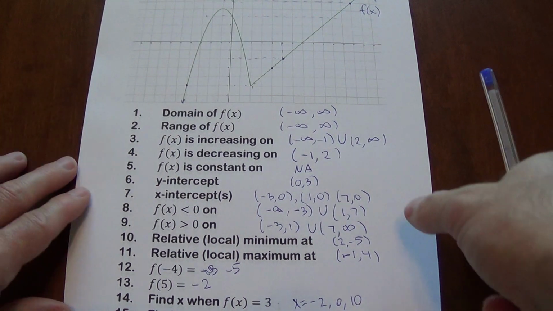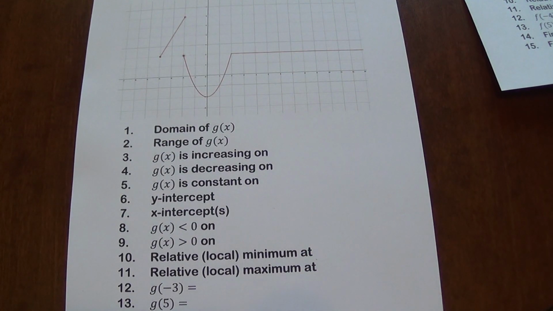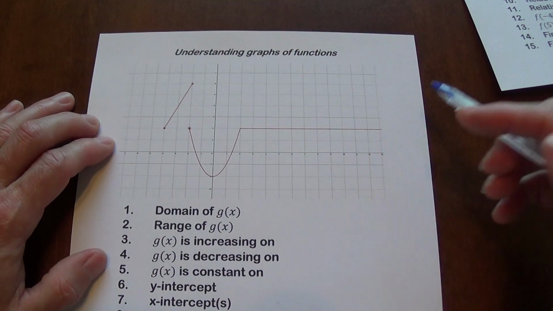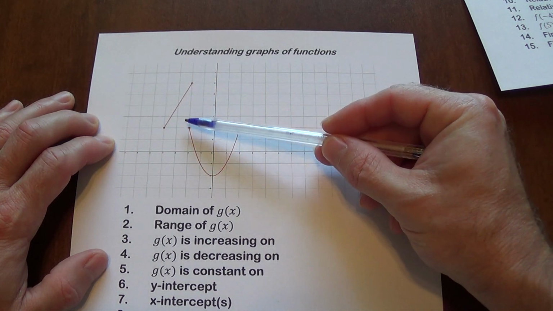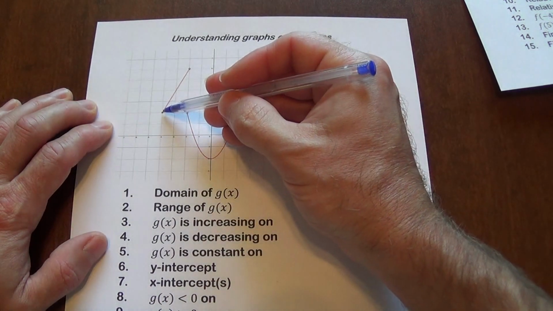Alright, let's take a look at the next graph. I'm going to go a little bit faster with some of them. So in this case, what do we have? We have a graph that looks like this. I do want to point out this is a closed circle, this one's open, but this one's closed. So it does continue on this way, but it actually stops here.